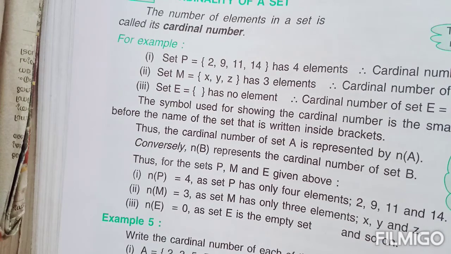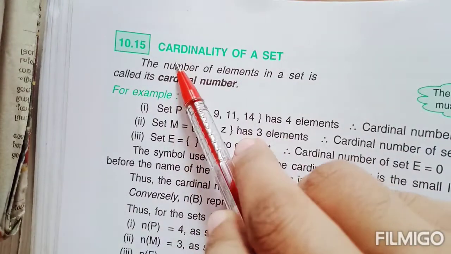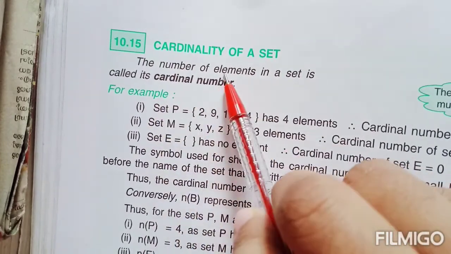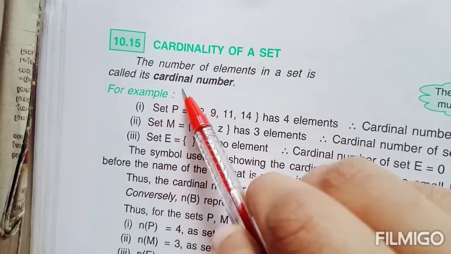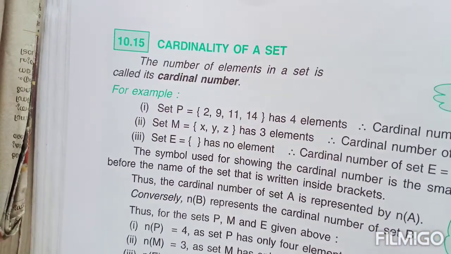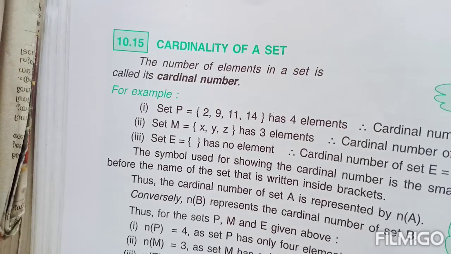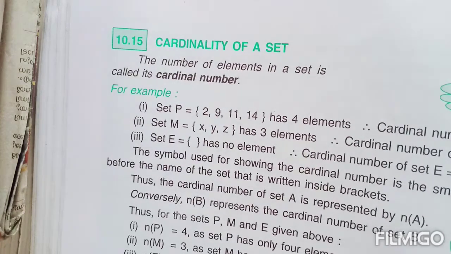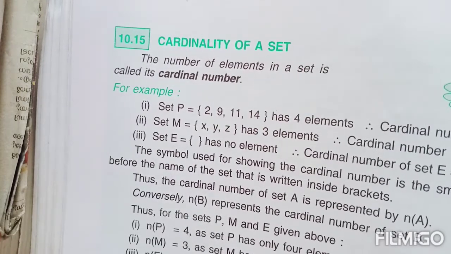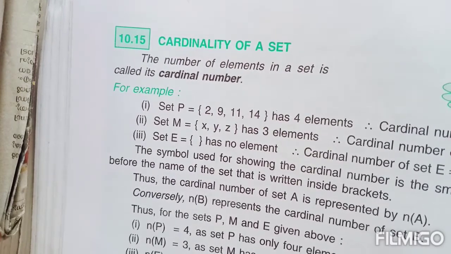So we have been discussing chapter 10, sets. Our next topic is cardinality of a set. The number of elements in a set is called its cardinal number. So cardinal number means the number of elements in a set. How many elements a set contains, that you can count. So that will be its cardinal number.